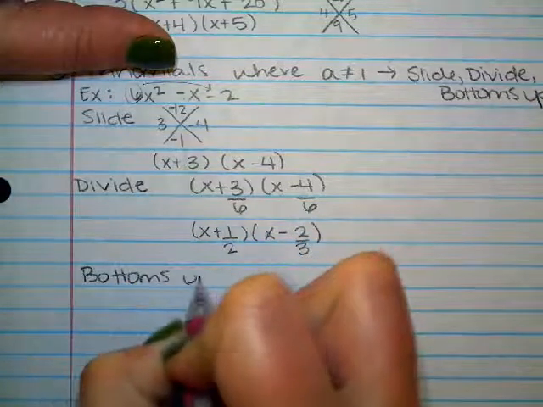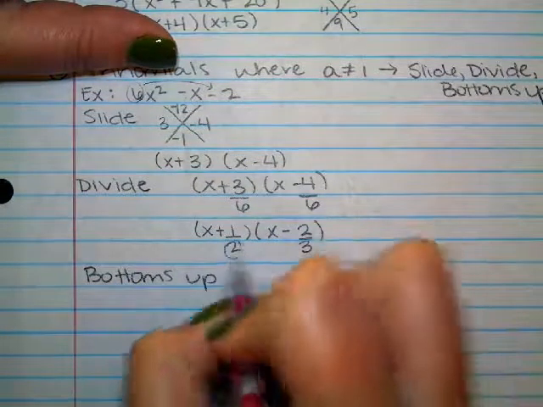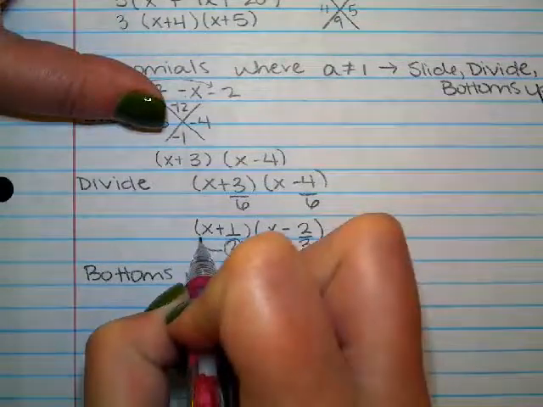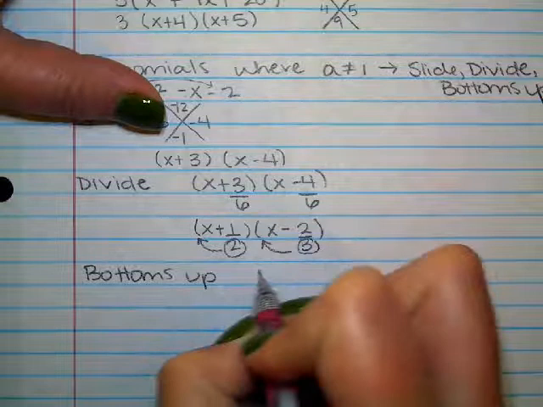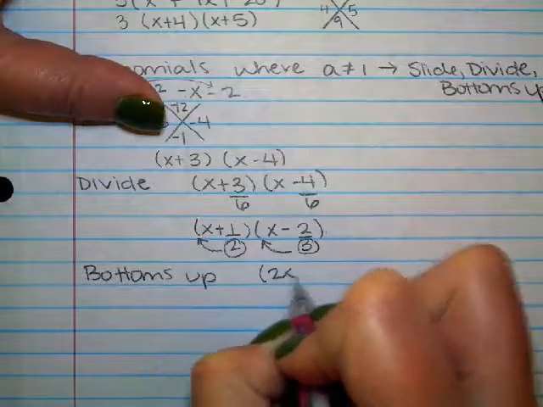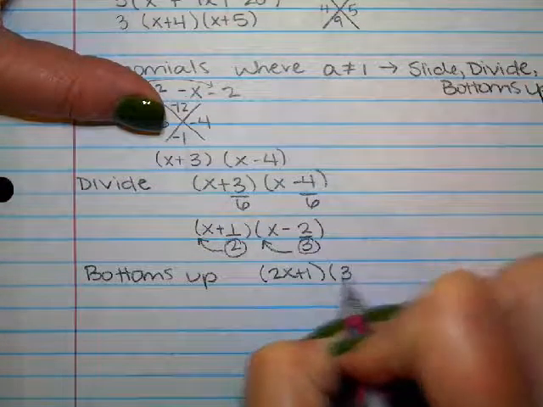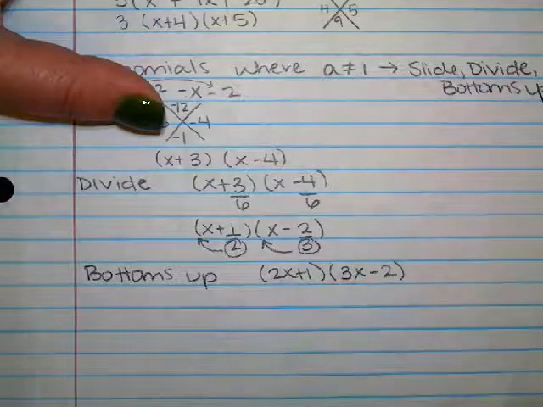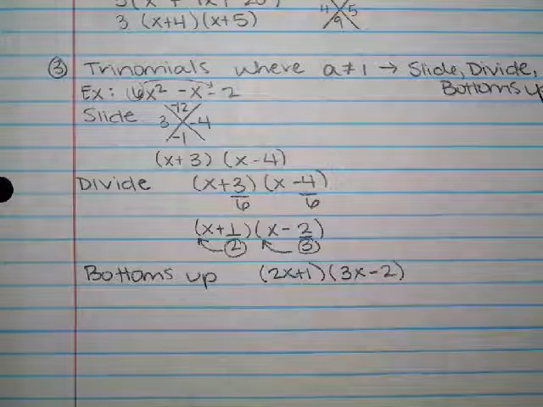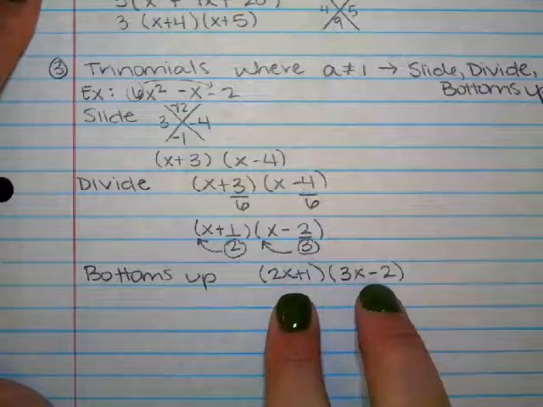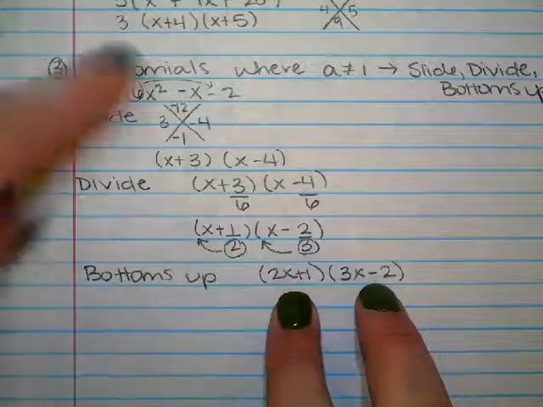So I take the 2 and I move it up to the front of the x. I take the 3, I move it up to the front of the x. So I get 2x plus 1 and 3x minus 2. And then that is my final answer for what the factors would be. So if I were to take these two factors and FOIL them out, it would result in this quadratic right up here.